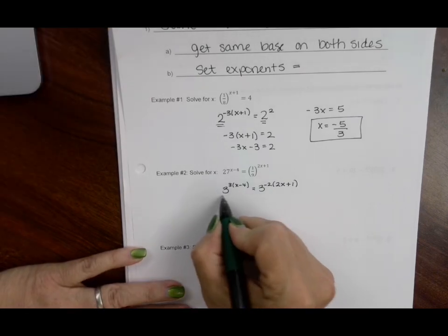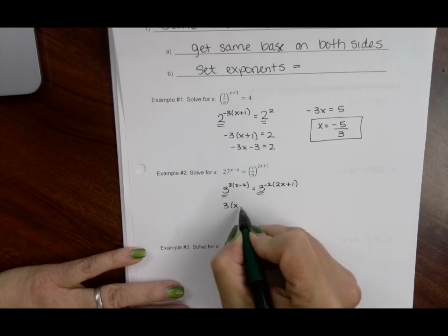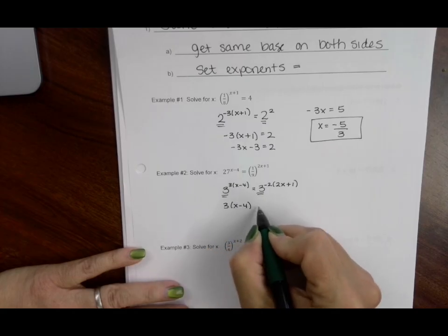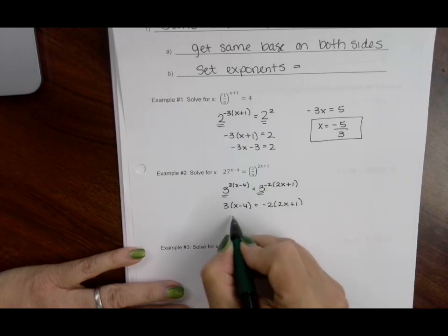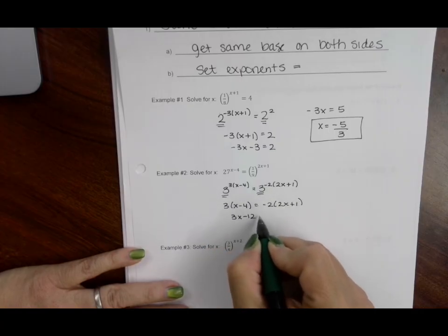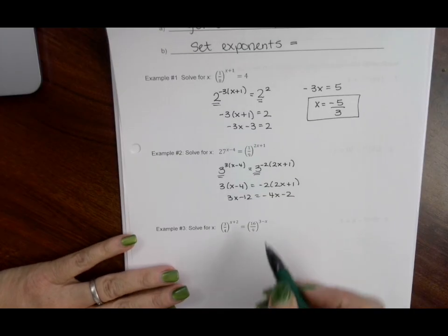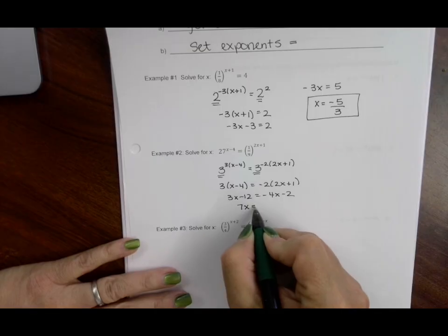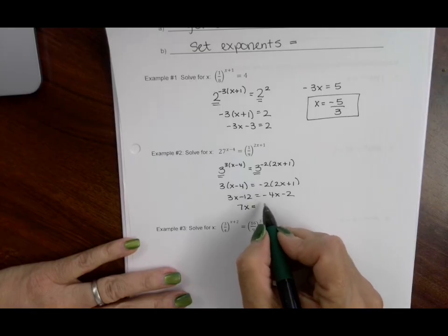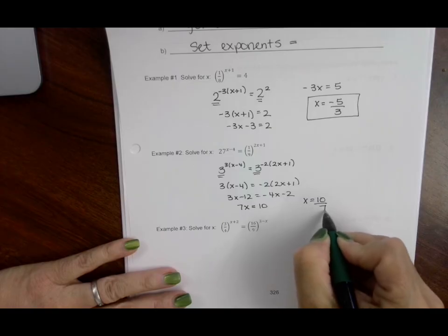Okay, so now I have same base. So I'm just going to set everything equal to each other. So 3 times x minus 4 equals negative 2 times 2x plus 1. If I distribute this, and now I solve, so I'm going to bring this over. I end up with 7x equals 10. So x equals 10 over 7.